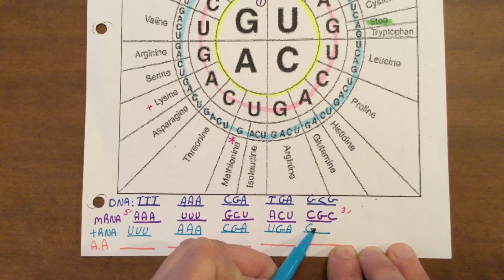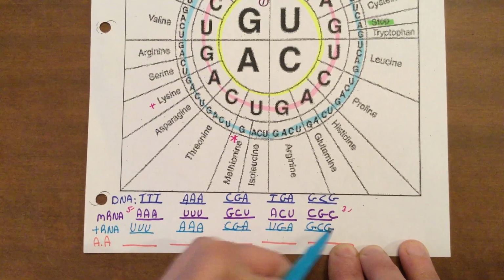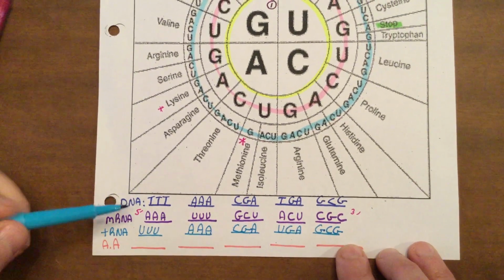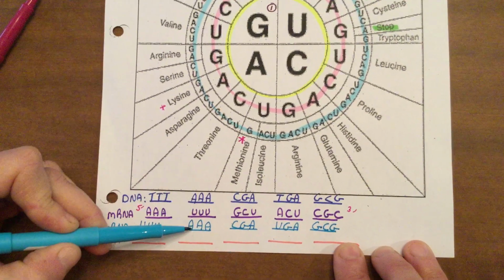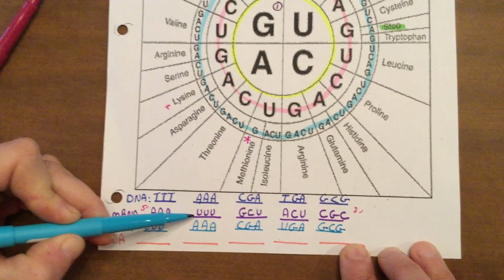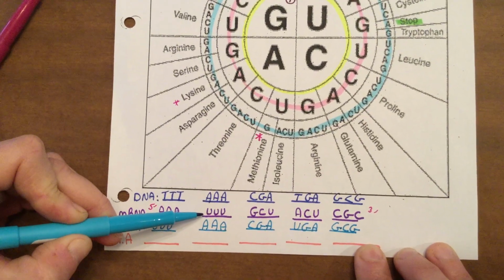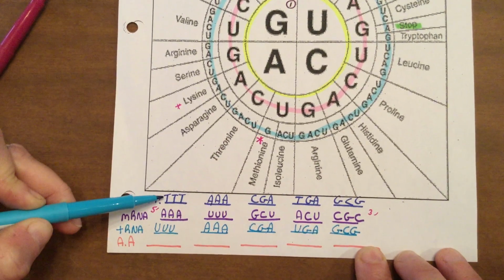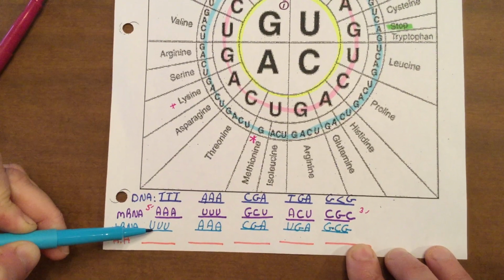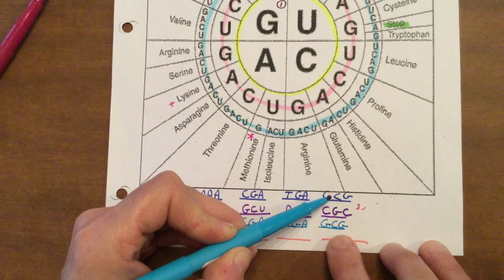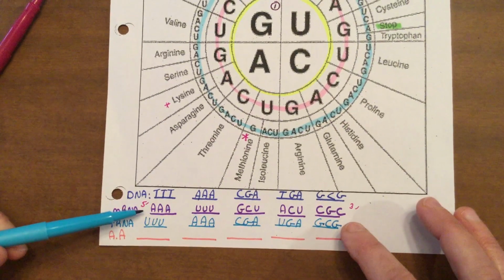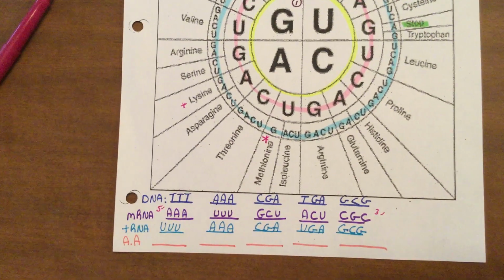So if you guys finish that up, that's what you're going to see. You're going to notice that your DNA and your transfer RNA are going to look pretty similar to each other. And the reason is they're both complementary, or matching, to that messenger RNA. The only time they're different is that DNA's got thymine, tRNA or your anticodons have uracil. That's the only place they're going to be different. Other than that, they are identical because they are both complementary to your messenger RNA.